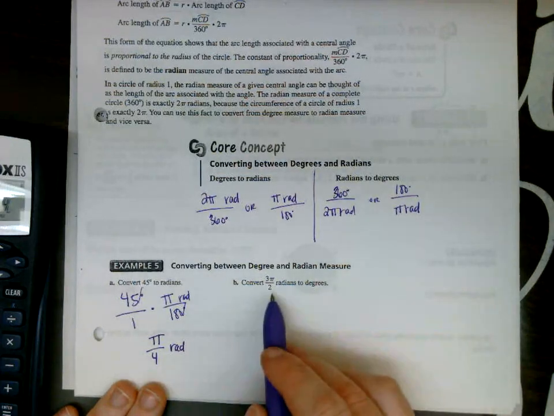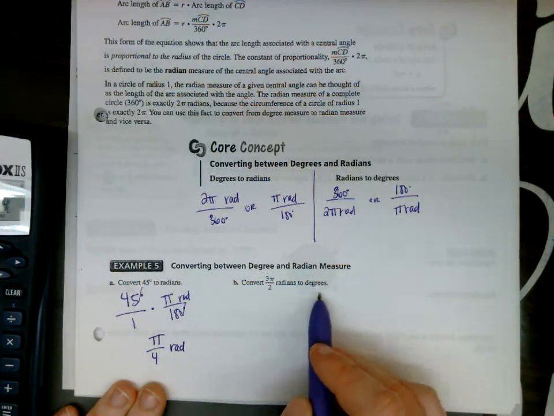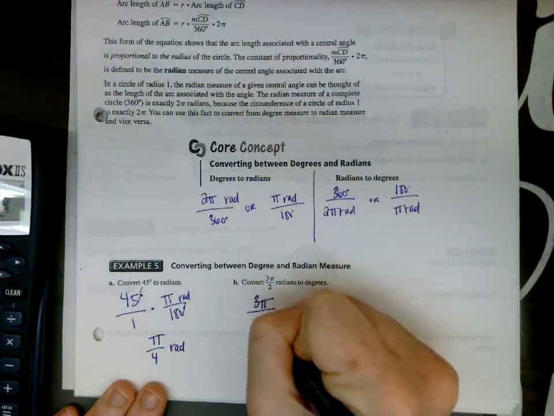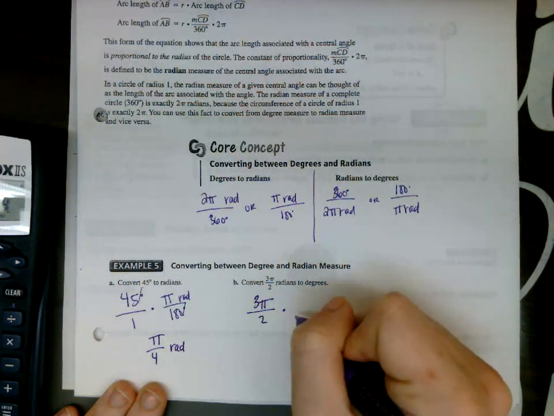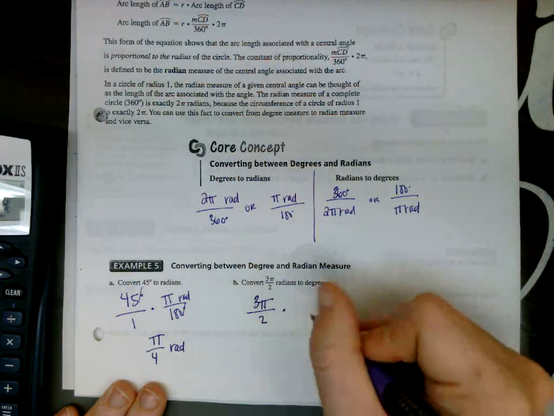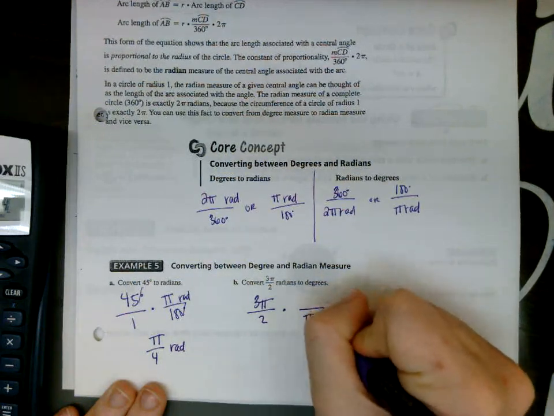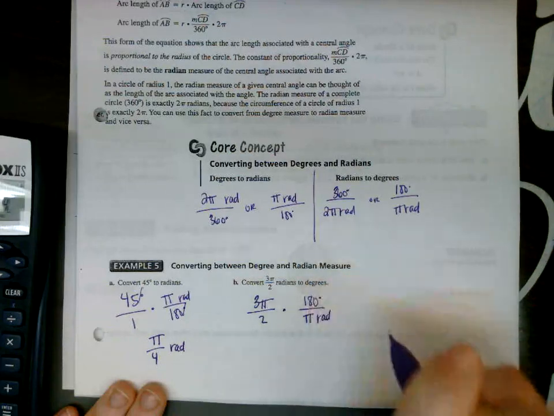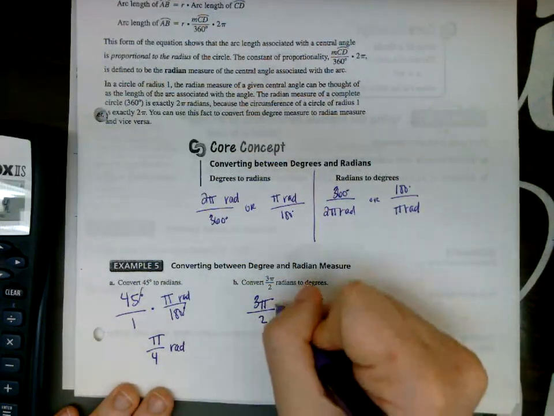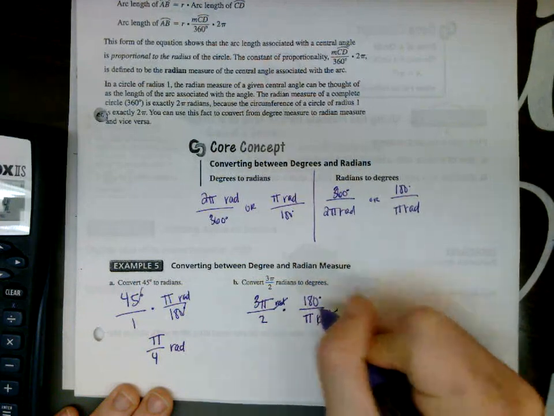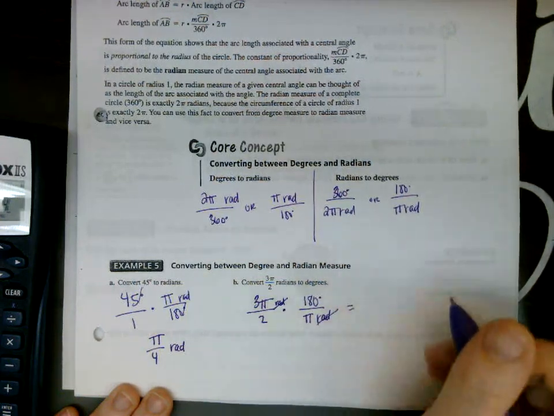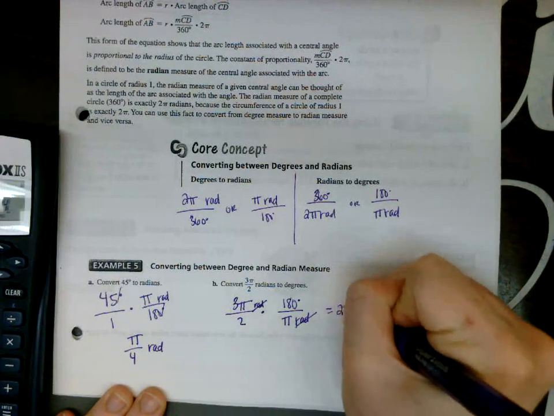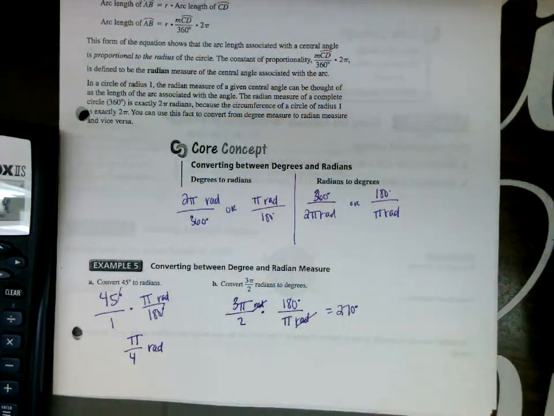Okay, then convert 3 pi over 2 radians to degrees. So 3 pi over 2 times, okay, again, the radians are what you want to cancel out, so I want the radians on the bottom. So pi radians below 180 degrees. Okay, so the radians cancel. I'm left with degrees. Okay, and if you multiply that out, you should get 270 degrees.